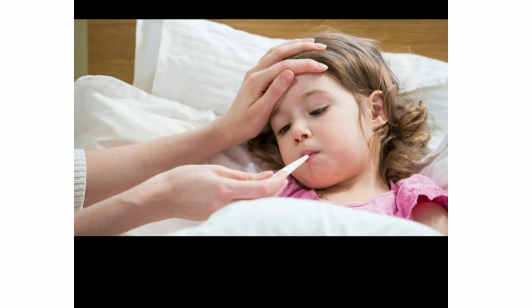Now discussing fever. Fever itself is not a disease but is indicative of a disease. Fever occurs when a person suffers from a disease or infection.